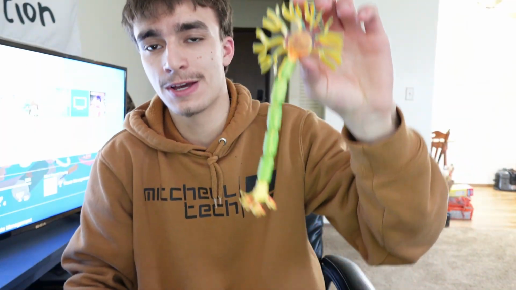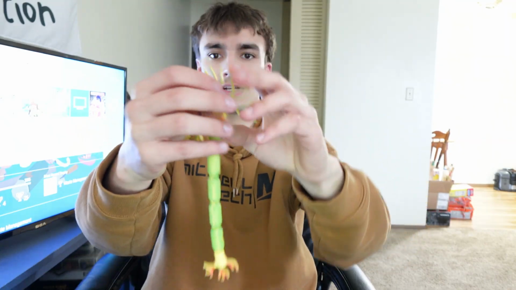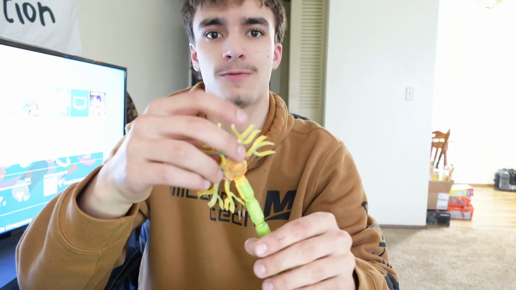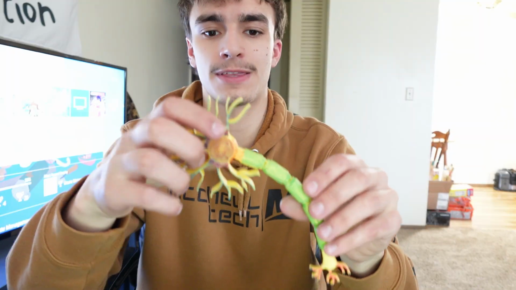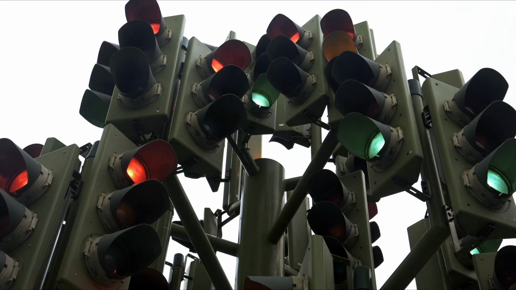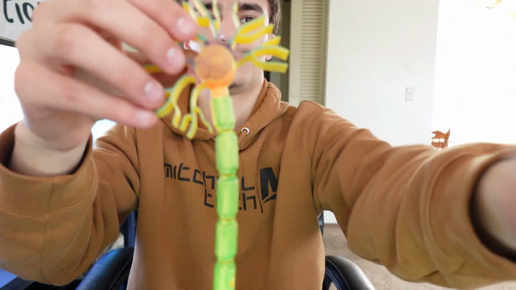And now on to the all or none law. So pretty much neurons don't fire up halfway. They either go all out or they don't do anything at all. Kind of like a light switch, if you think about it. Turn a light switch on, and the light turns on, it doesn't flicker, it doesn't go out until the light switch is off.